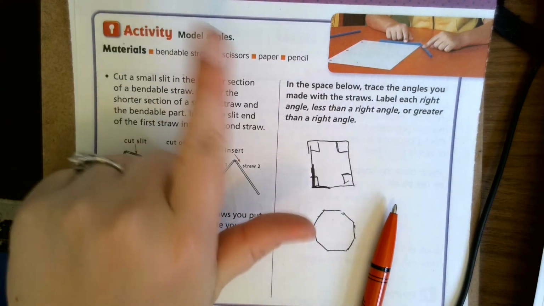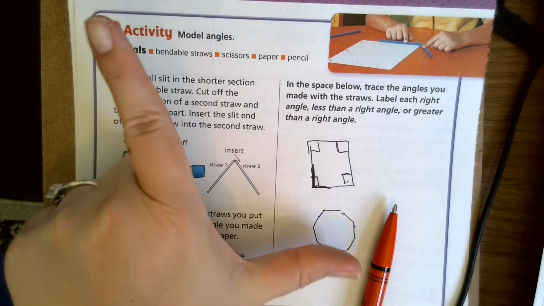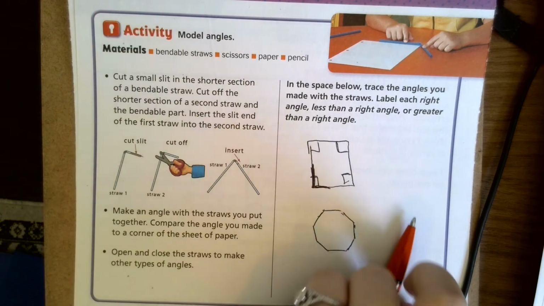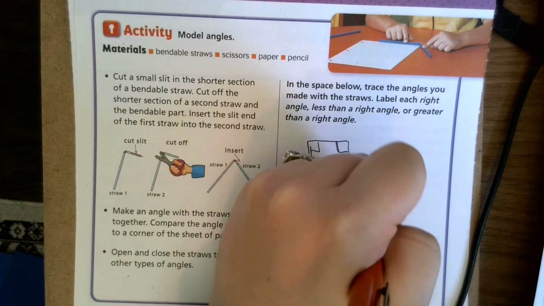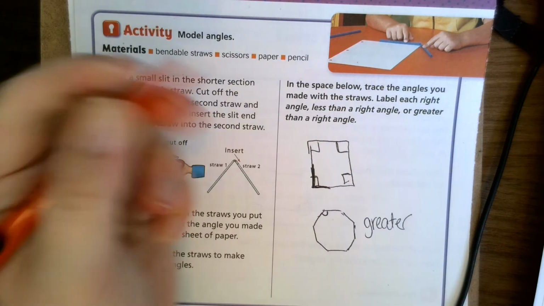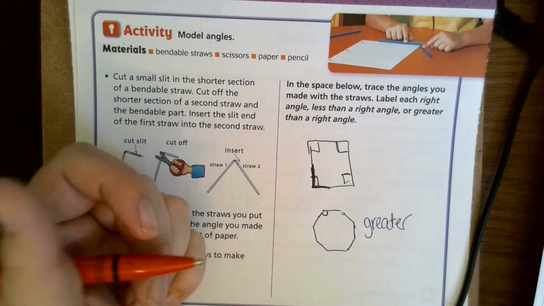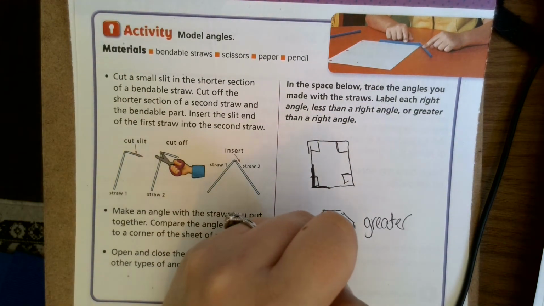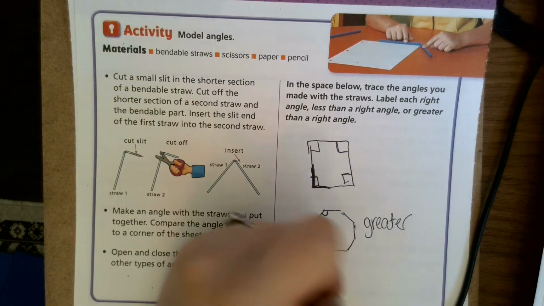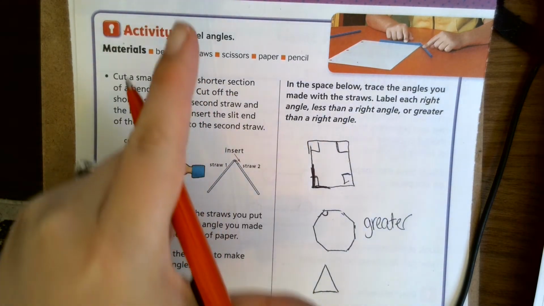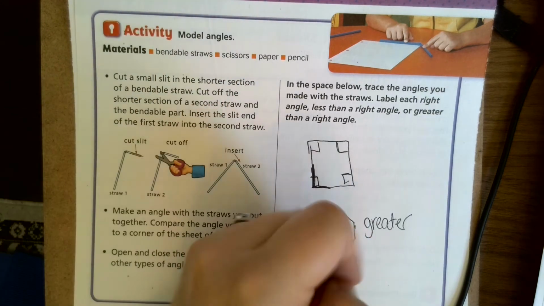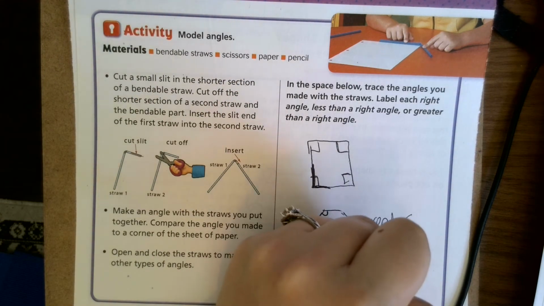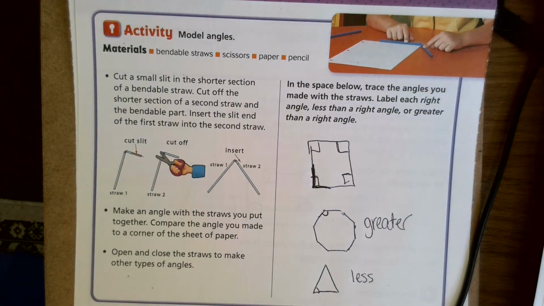Is it more like this kind of angle, or is it wider? It's wider, so that's greater. And if I made, say, a triangle, but here's my right angle. For my triangle, they're smaller, so that's my less than a right angle. Let's try a few more.